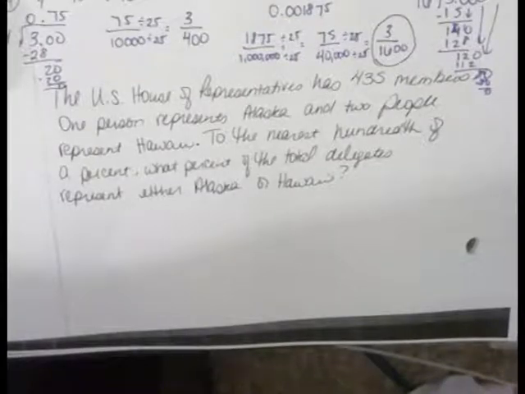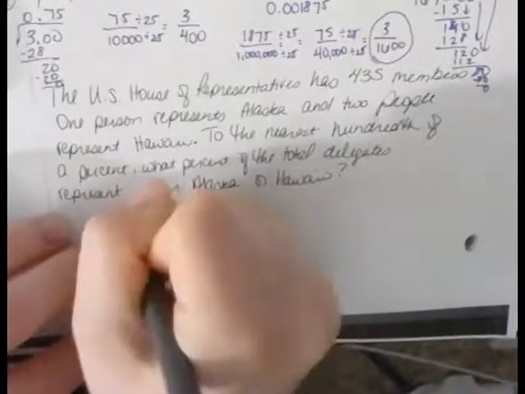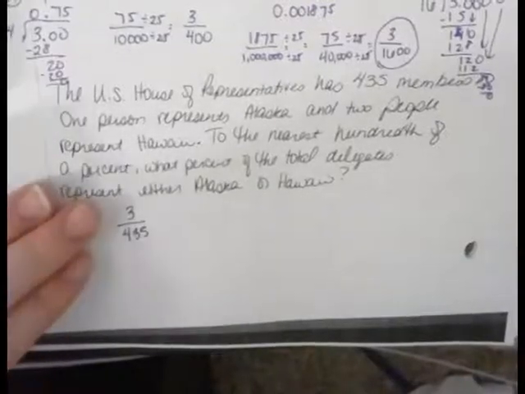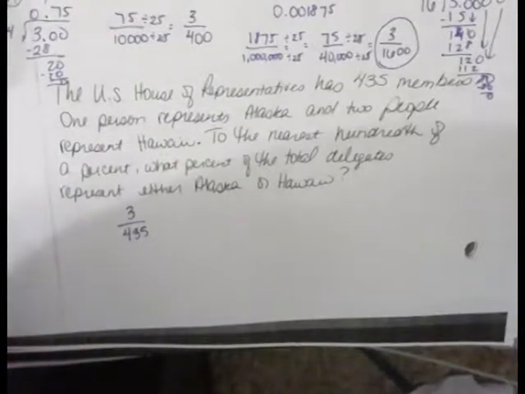So that means we're going to count both. So if 1 person represents Alaska and 2 people represent Hawaii, as a total, how many represent either one of them? And so that'd be 3 people. And it's out of 435 members. So our whole is 435, and the part we are talking about is only 3 people. So that is our fraction, and we want to change that to a percent to see what percent of the U.S. House of Representatives either represent Alaska or Hawaii.